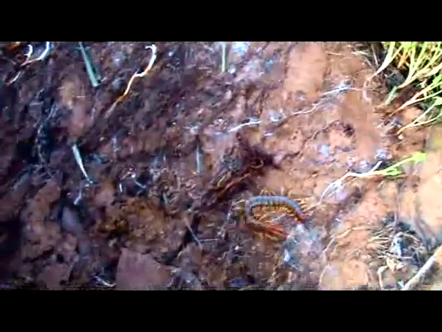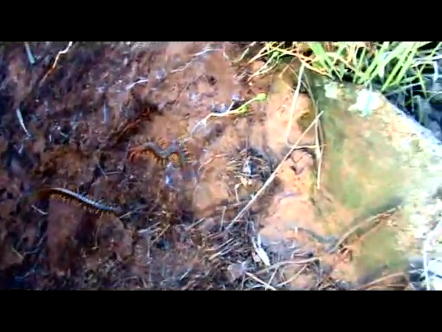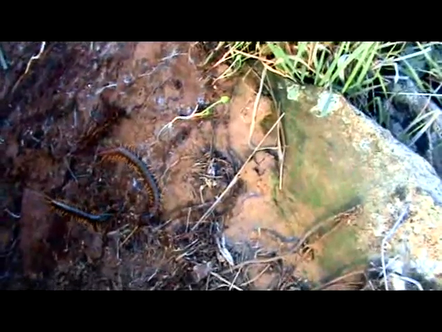So if we think about soil and soil development, it really is quite an alive thing. Soils may appear a little bit inanimate, but they're teeming with life.